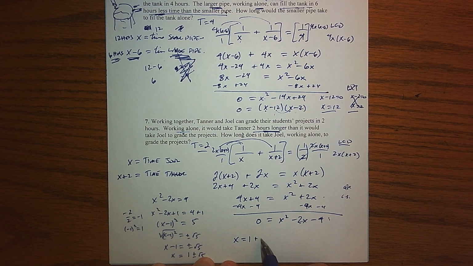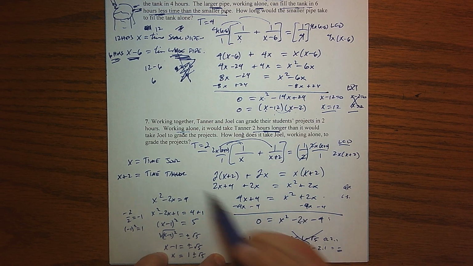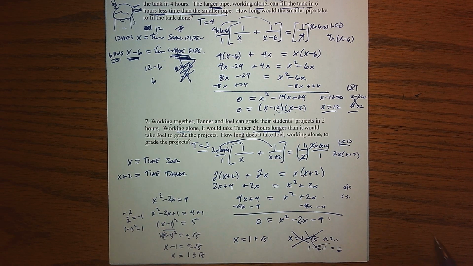There's either x is 1 plus the square root of 5, or x is 1 minus the square root of 5. And I'm thinking this one's extraneous because the square root of 5 is at least 2.1. So if I take 1 minus 2.1, that's going to be a negative number. And we're talking about time. So that makes no sense. So this one right there makes the most sense.